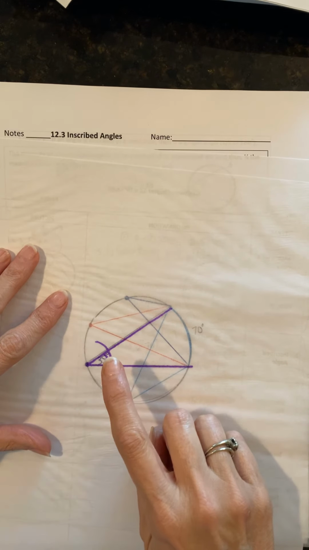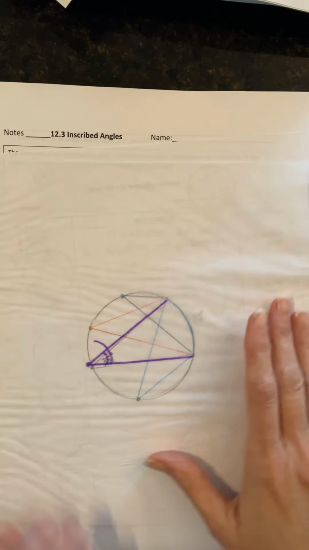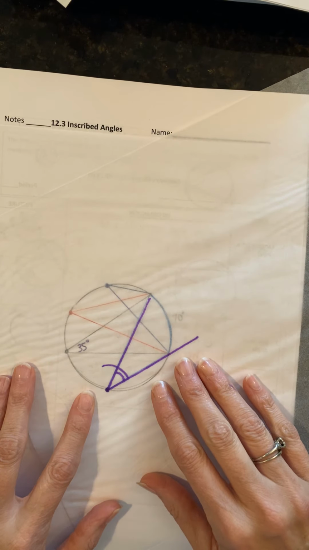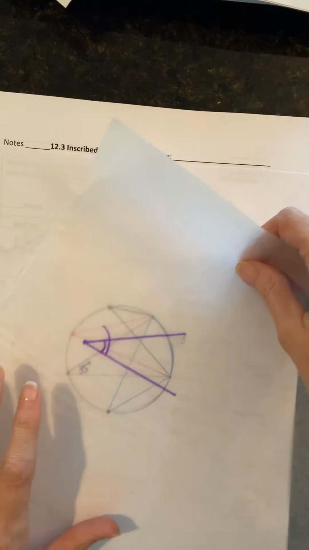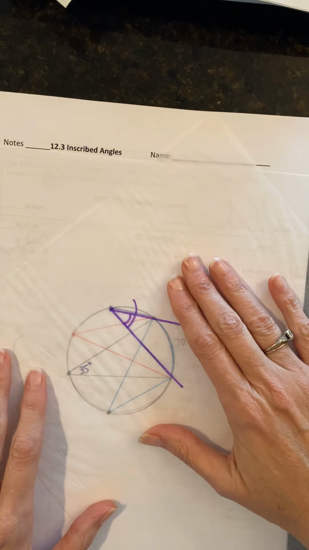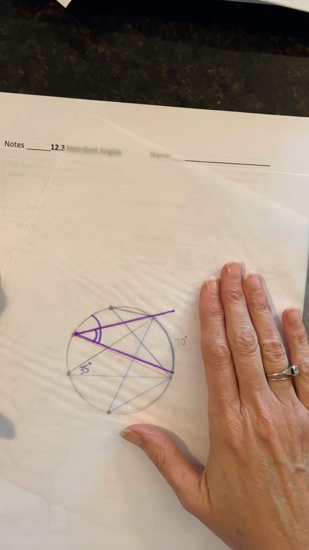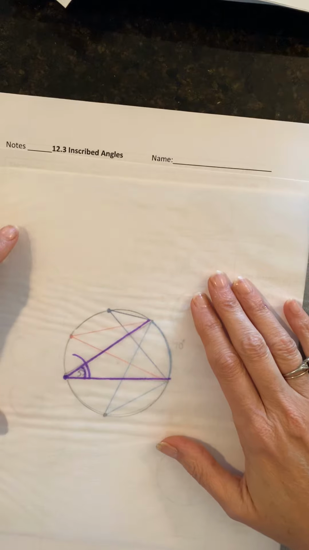Okay, I'm going to compare this one that I traced to all the ones that I just drew. The first one I drew was this blue one. Look, same exact size. The next one I drew was this darker blue one. Same size. The next one that I traced is this red one. Same size, right? But I only traced the original one.